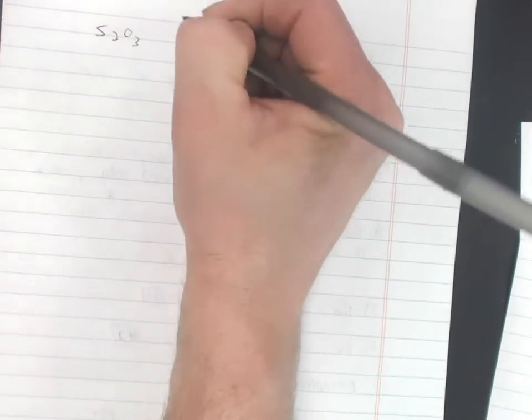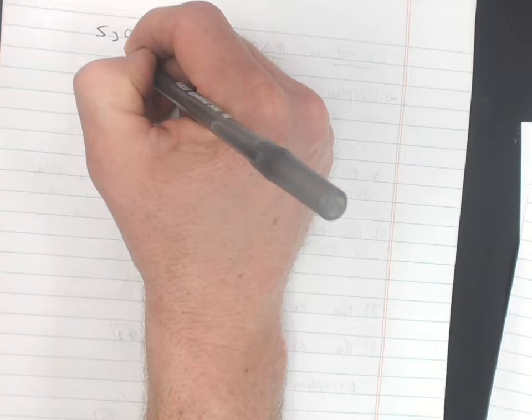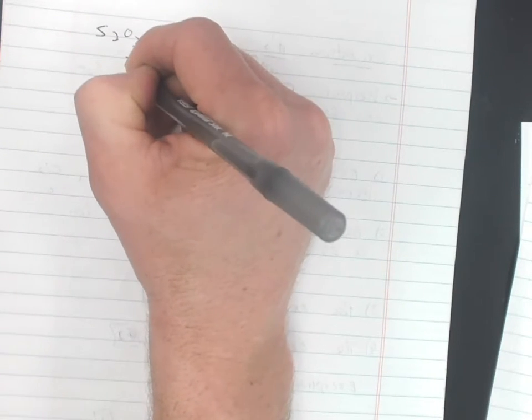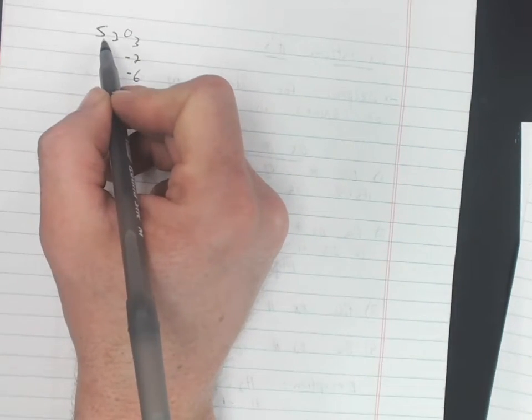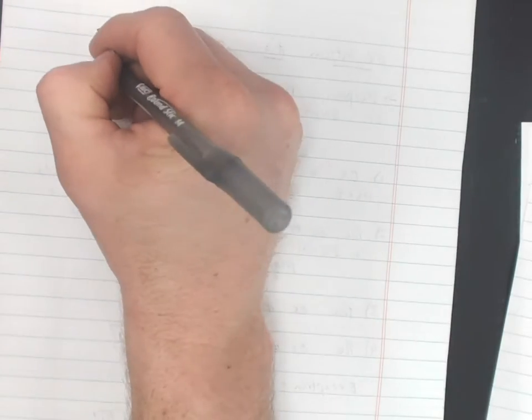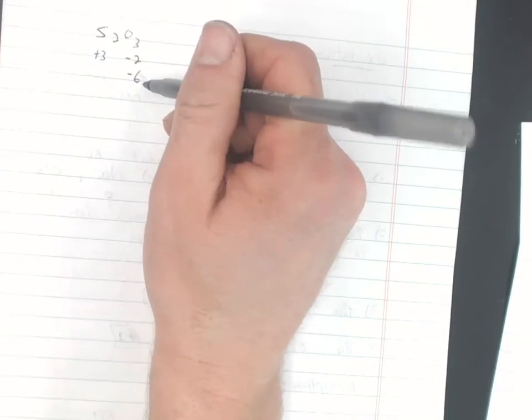The only way to really get better with these is just do so many of them that they start to make sense. S2O3, try it on your own. Cassie, what is O? -2. What's our total charge? To balance that out, now be careful, you have 2 sulfurs. So each one must be +3. Now, the +3s balance out with the -6 and you're good to go.